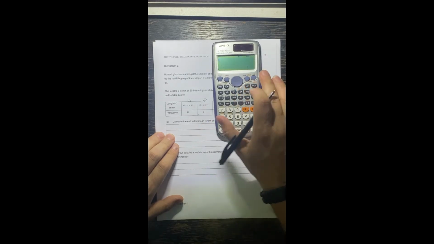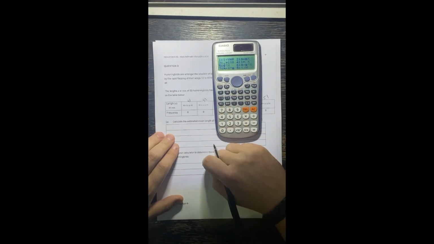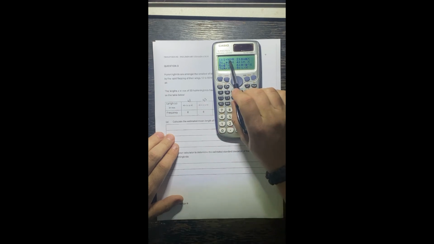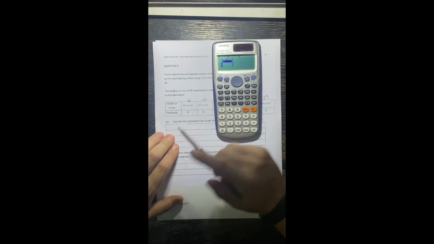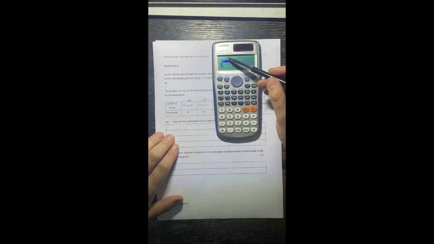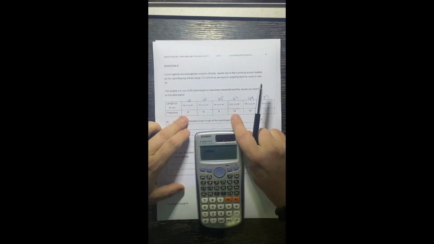This is where I'm going to use my calculator. I put it back into stat mode, and I'm going to use the one variable option. Now here's the problem. If your calculator just has the X column, we need a frequency column in order to put these values in.